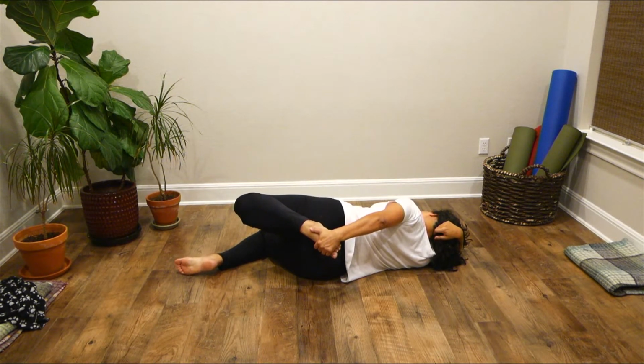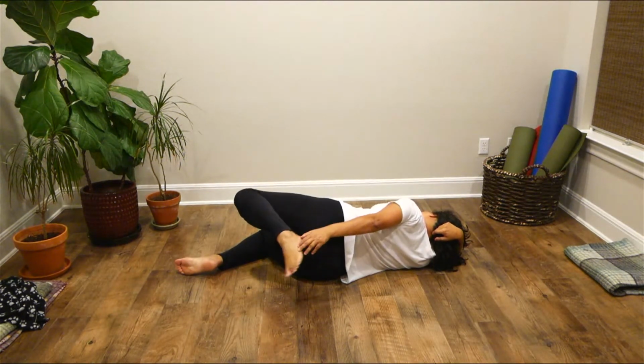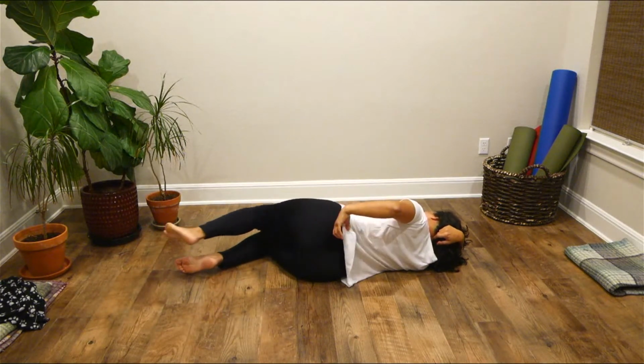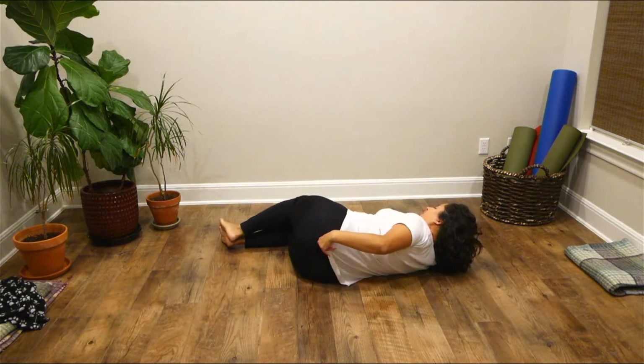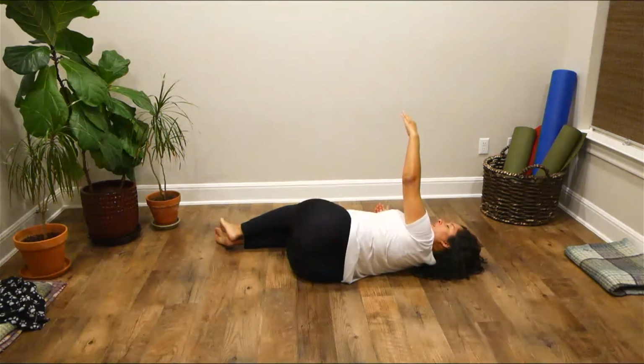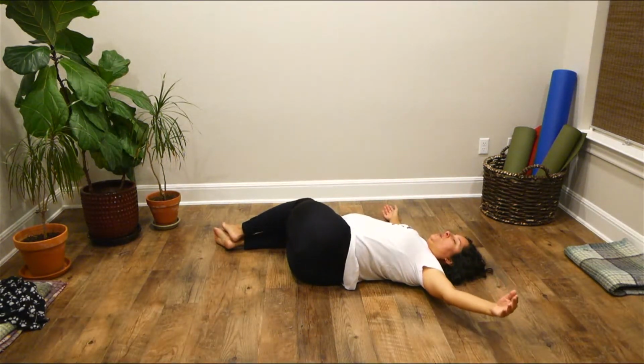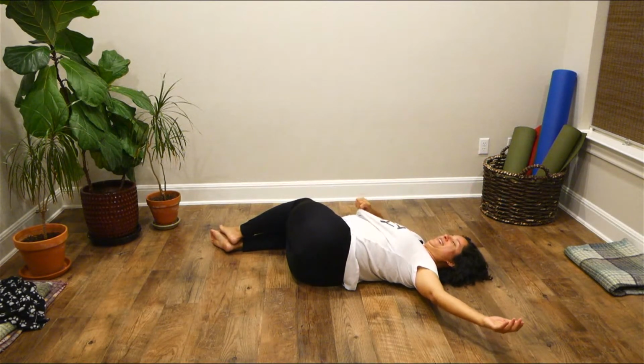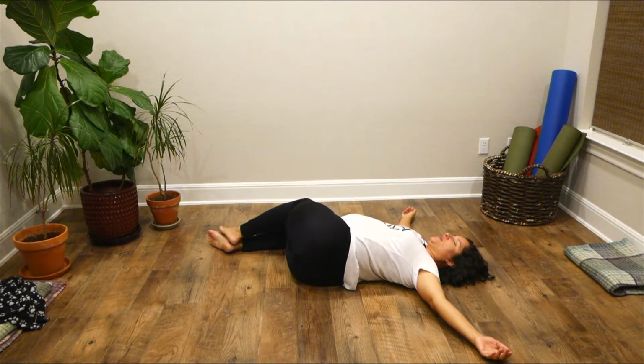All right. When you're ready, go ahead and release that. You're going to bend both knees and bring them in front of you. Both arms are in front of you. Then left arm moves up toward the ceiling and back. All right. Find your version, any of those 3 that we had talked about. And then stay and breathe as long as you're comfortable.